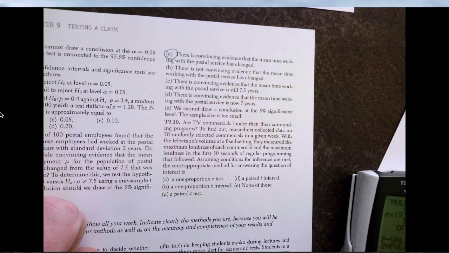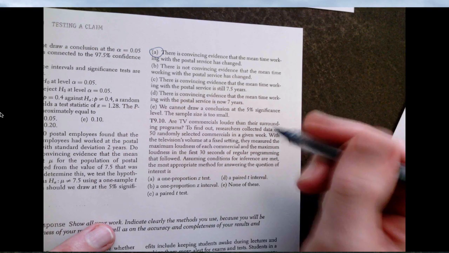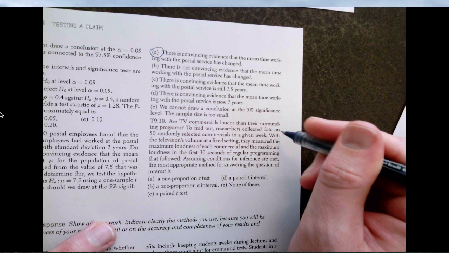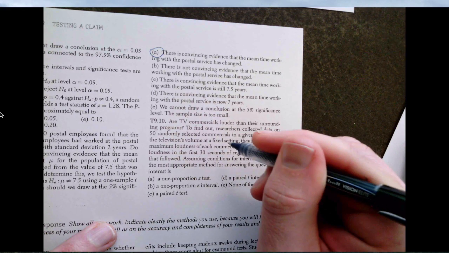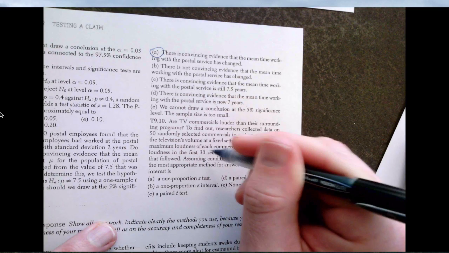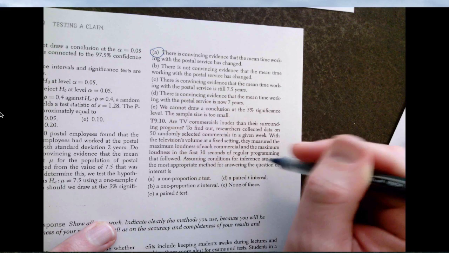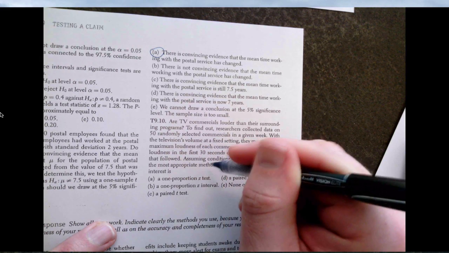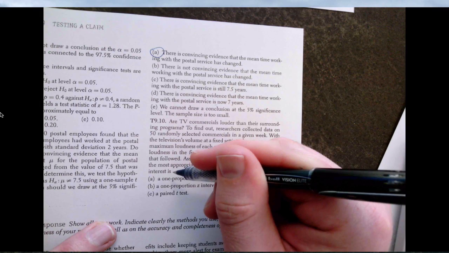All right, 10. Are TV commercials louder than their surrounding programs? To find out, researchers collected data on 50 randomly selected commercials in a given week. With the television's volume at a fixed setting, they measured the maximum loudness for each commercial and the maximum loudness for the first 30 seconds of regular programming that followed. Assuming the conditions for inference are met, the most appropriate method for answering a question of interest is what?